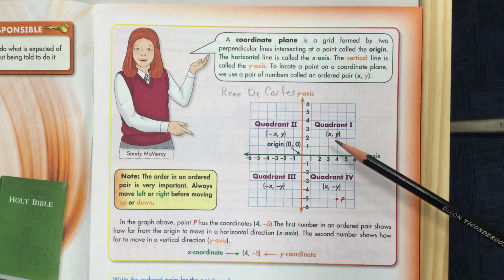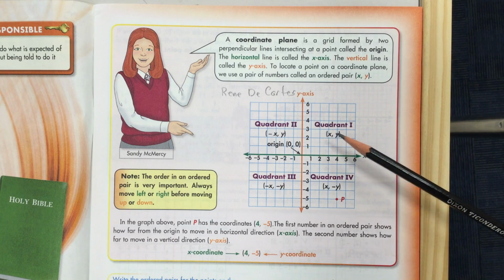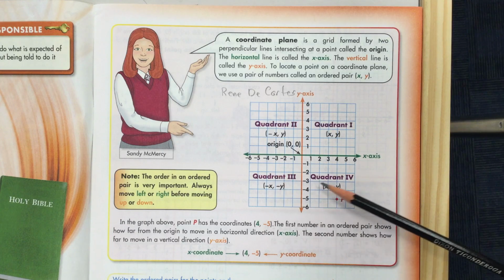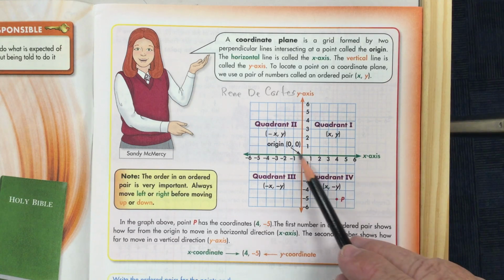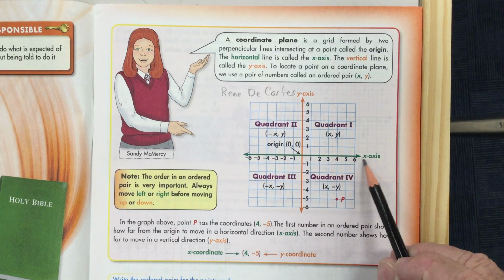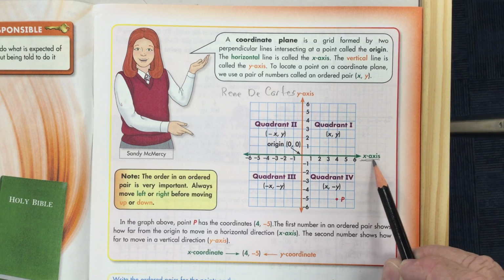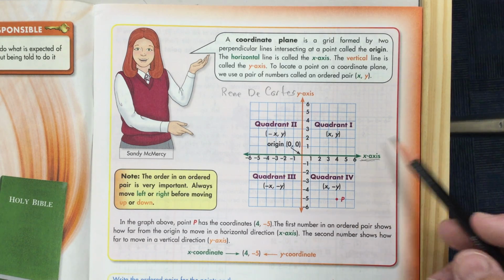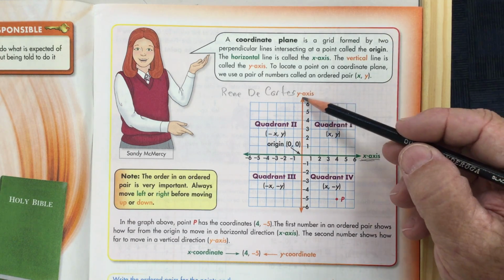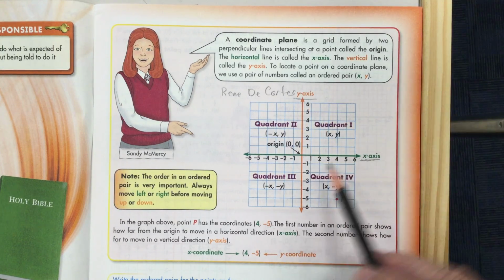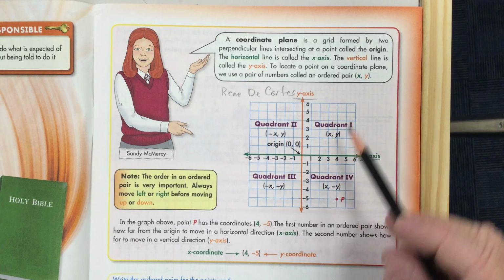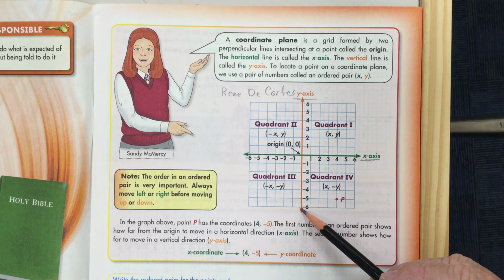The first one is the coordinates, as you can see very clearly, 1, 2, 3, and 4. We're looking at numbers going this way, and this is our x-axis. So this is our x number, if you will. And we go this way, this is our y-axis going up and down. So x goes left and right, y goes up and down.